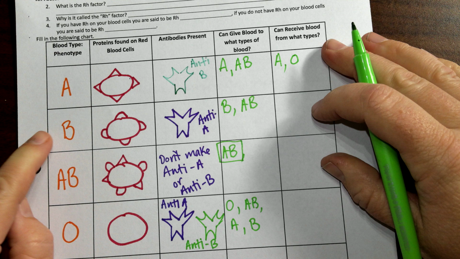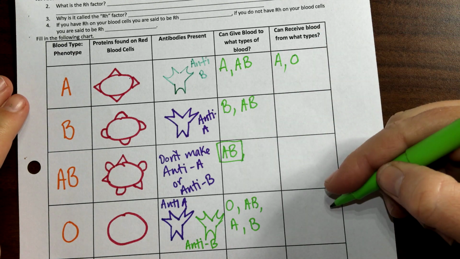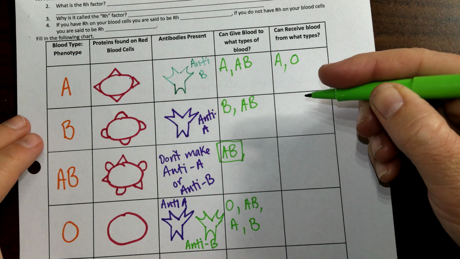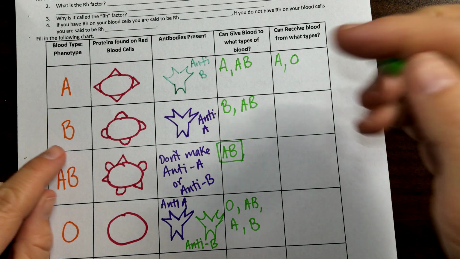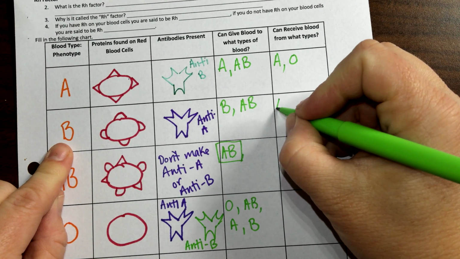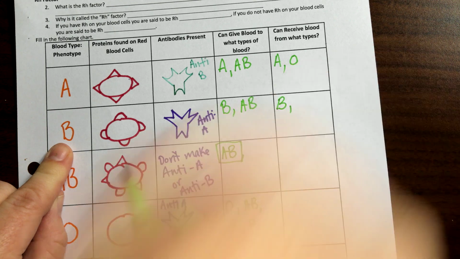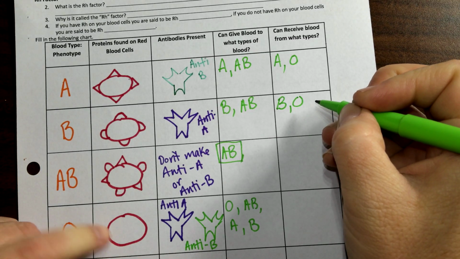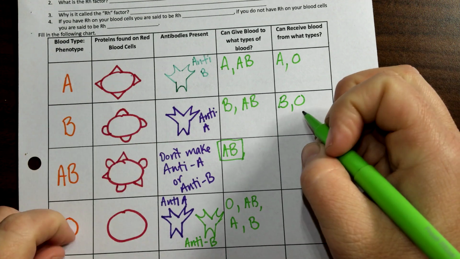Go ahead and pause the video, try to do the rest on your own, and then check your work. Ready for the answers? Here we go. So, you could also receive from B if you're B. You could also receive from O because it doesn't have any triangles on it.